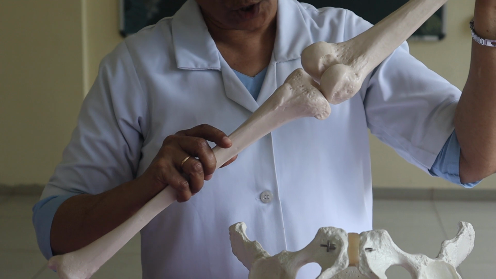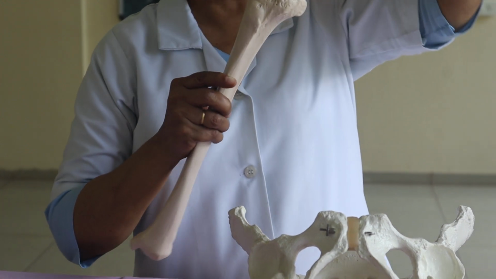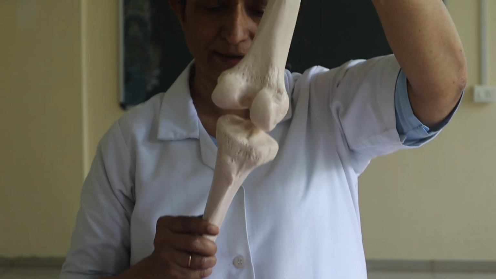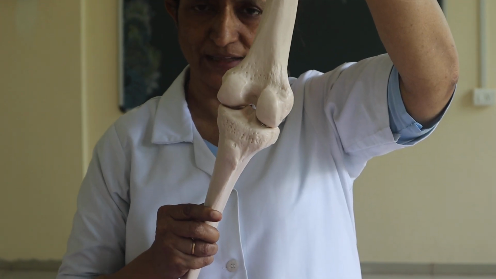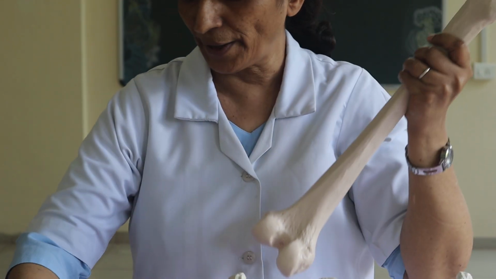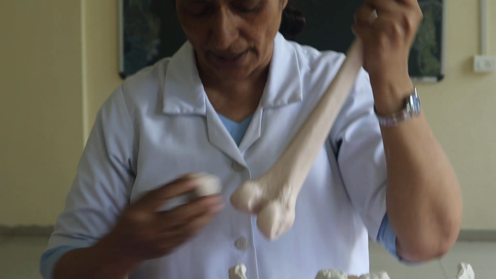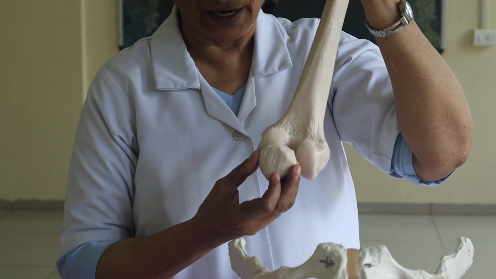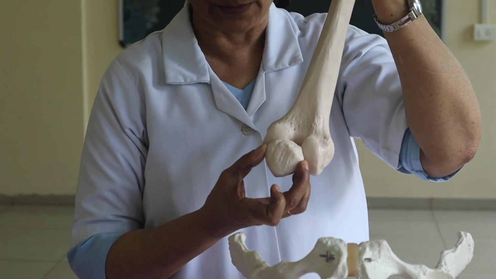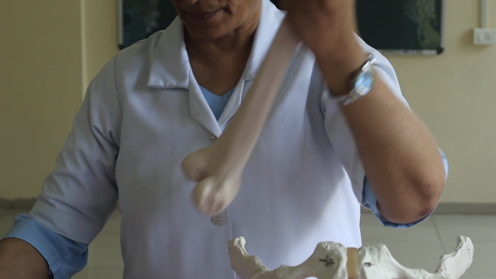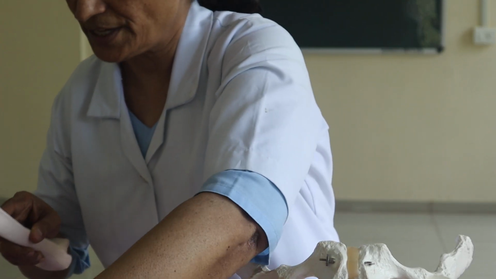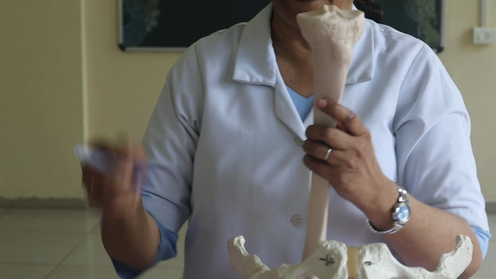It is a lower extremity bone. So the femur attaches to the tibia in this way. The patella is a sesamoid bone. It will attach anteriorly to this aspect. Now we see the tibia.